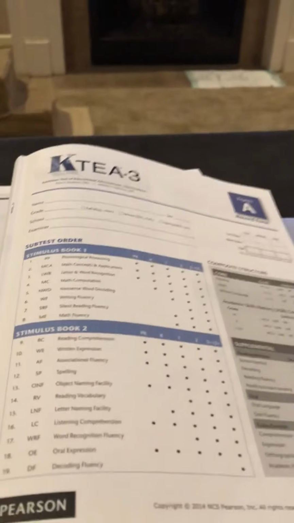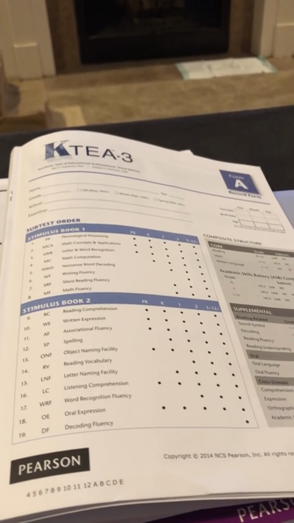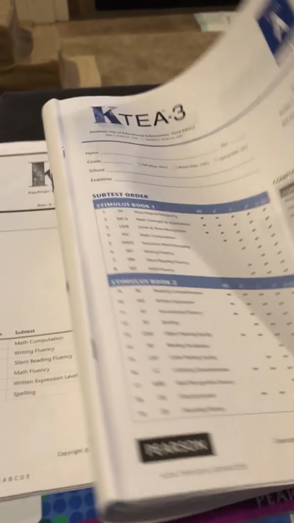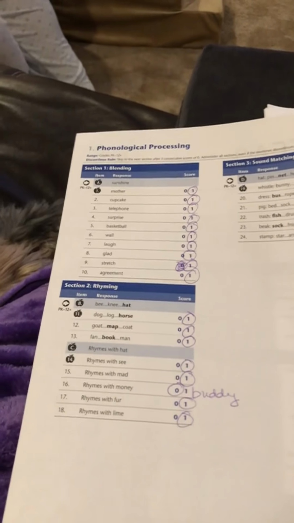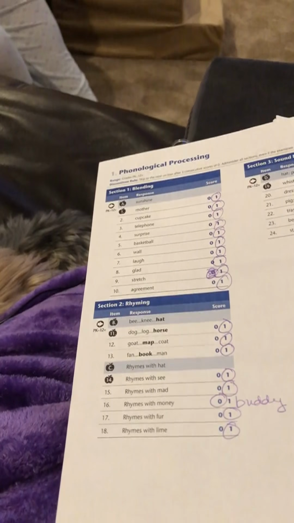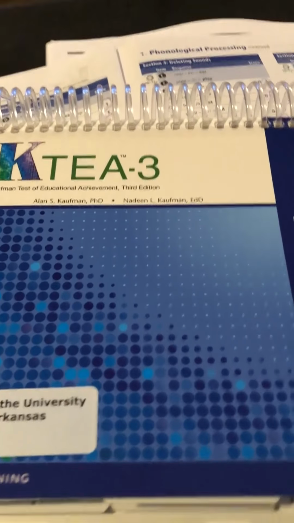Okay, I'm just going to try to go over how to administer it very briefly, because I think that once you get this test and you see it, you'll see that the administration part is pretty self-explanatory. Okay, so when we start, we want to start with Stimulus Book 1.